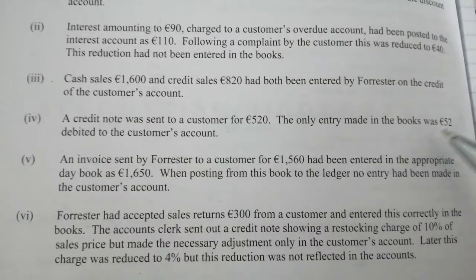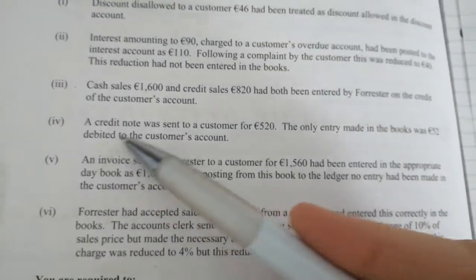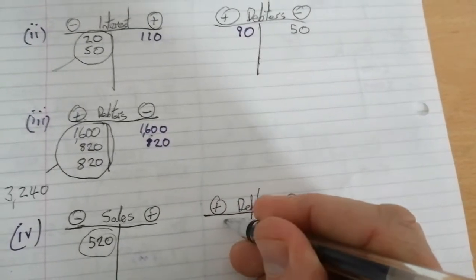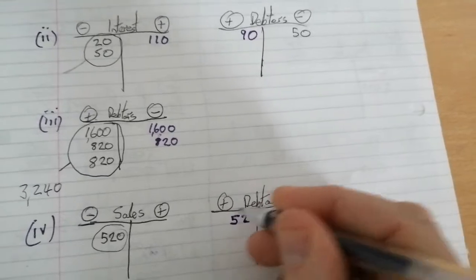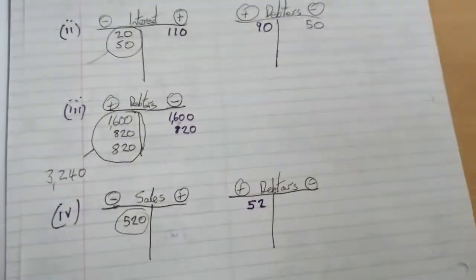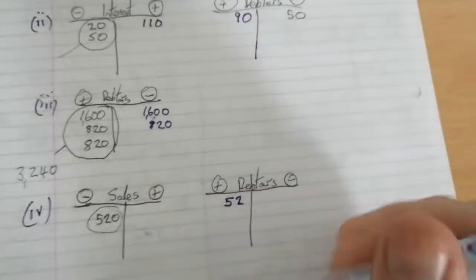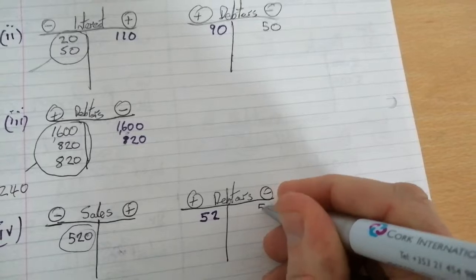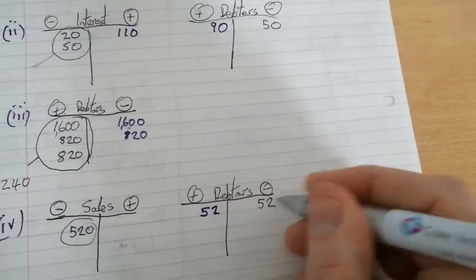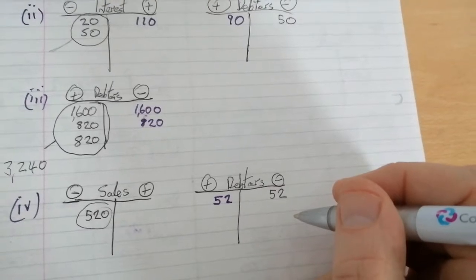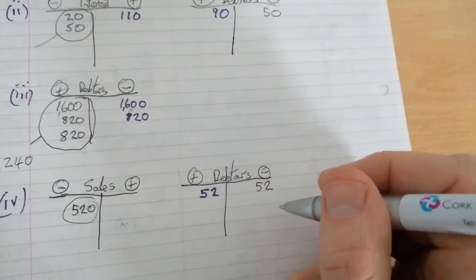But the only entry made in the books was 52 euros debited to the customer's account. So with my purple pen, here's what they did. They put it on the debit side, 52 euros. They actually said, oh, you owe us an extra 52, even though they should owe us less for returning goods. So again, how do we fix that mistake first of all, or undo that mistake? We must put in a minus 52 to cancel out the plus. But that doesn't actually account for the 520 that we should have put in there in the first place.